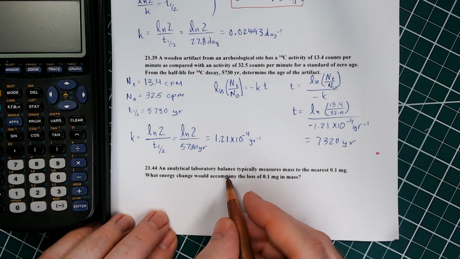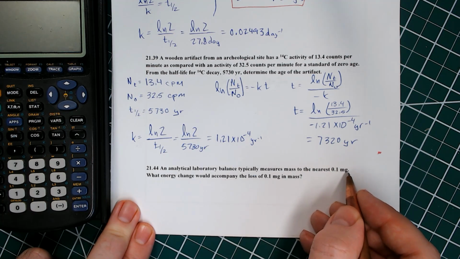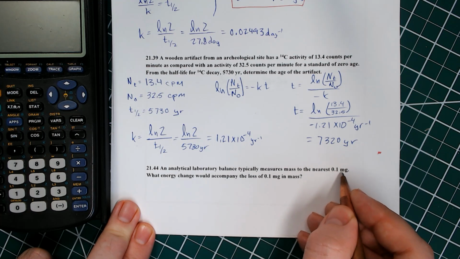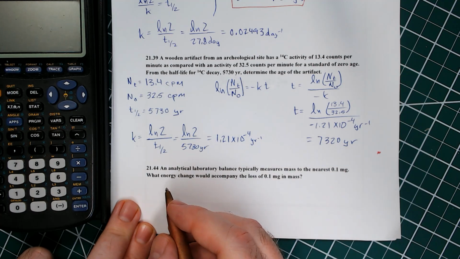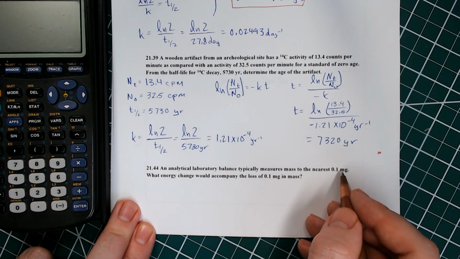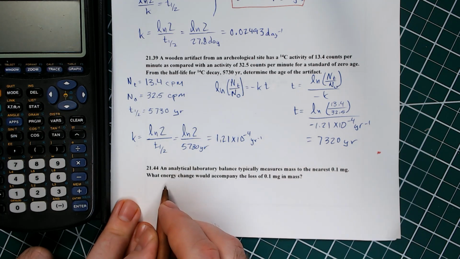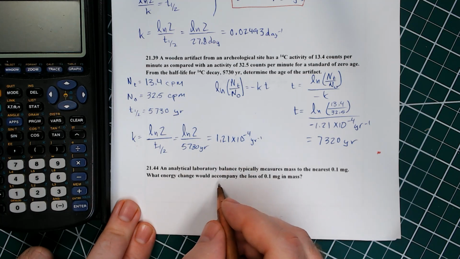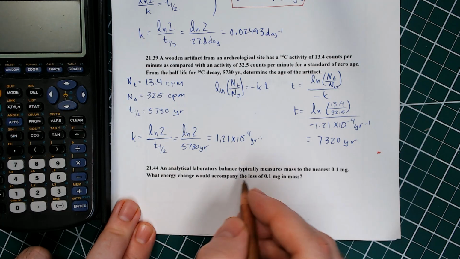So an analytical balance typically measures mass to the nearest, I'm sorry, 0.1 milligram. So that's a really nice balance. The ones that we have in our lab go to the nearest milligram. The student balances we use, we have one in the back that goes to the nearest tenth of a milligram, but it's really expensive. So, okay. What energy change would accompany the loss of 0.1 milligrams of mass?